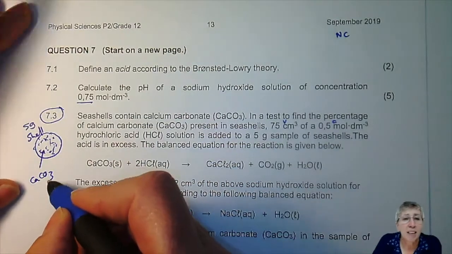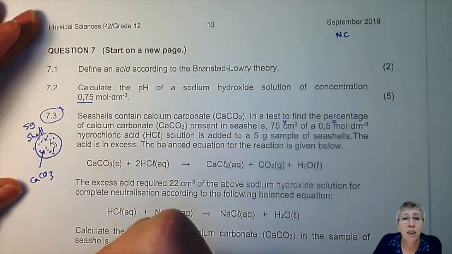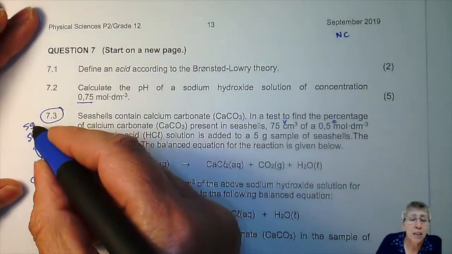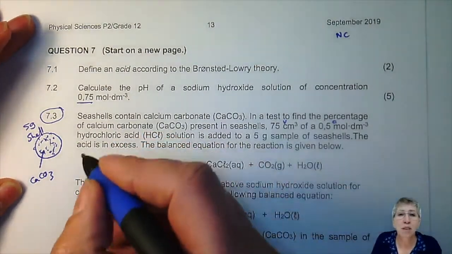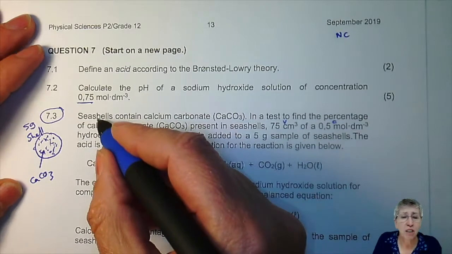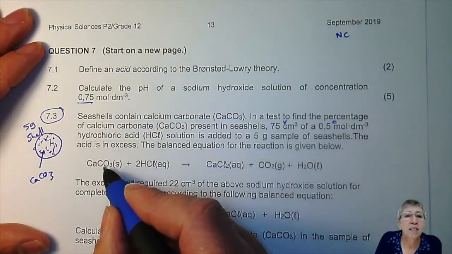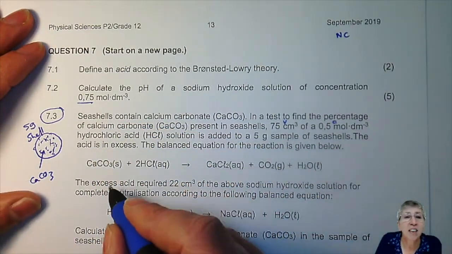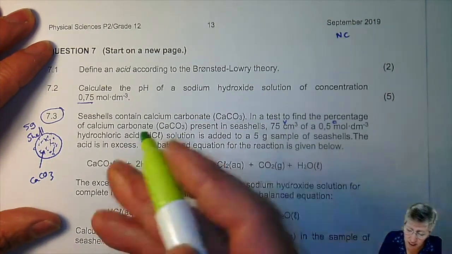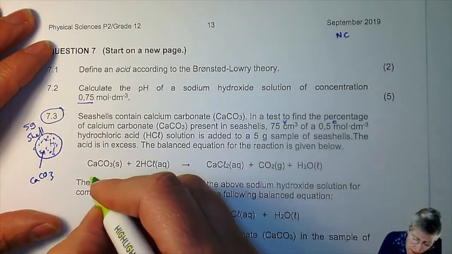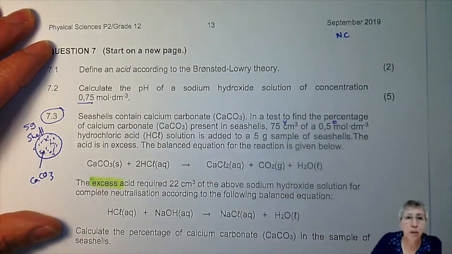So I expect there's less calcium carbonate than 5 grams. So don't use the 5 for calcium carbonate. Calcium carbonate is only a part of the shell. Right, and then they do that reaction, and then they tell you the excess acid. And immediately, if I see that word excess, I will know how to approach this.